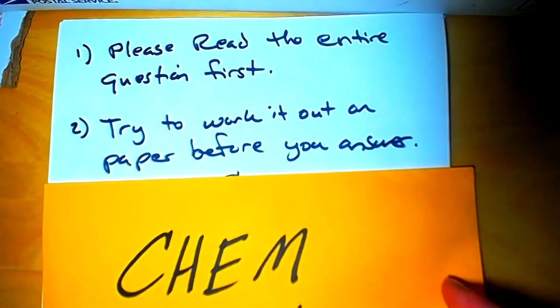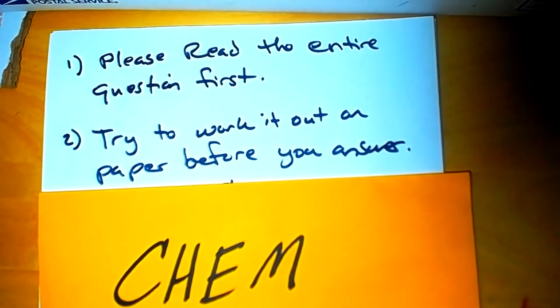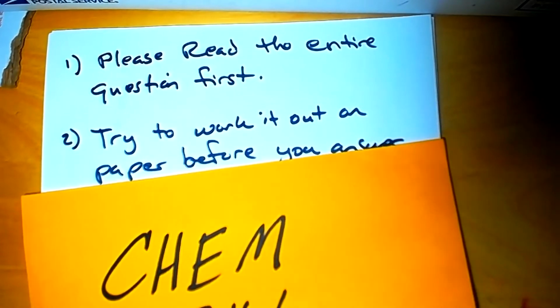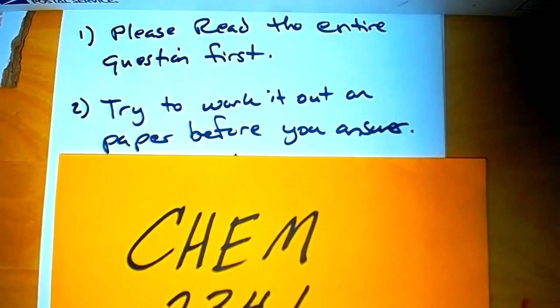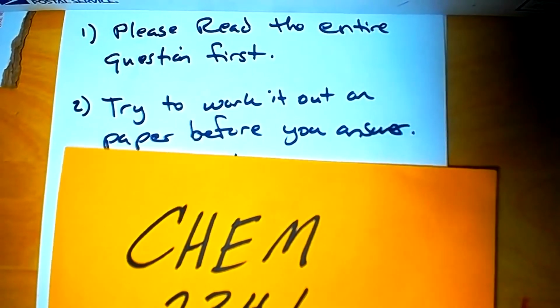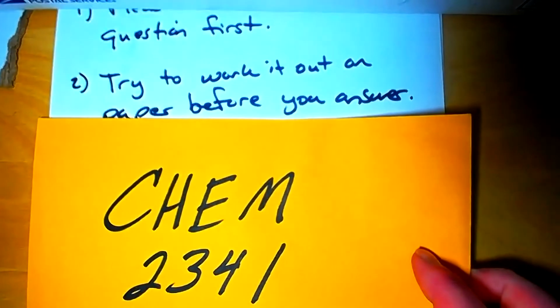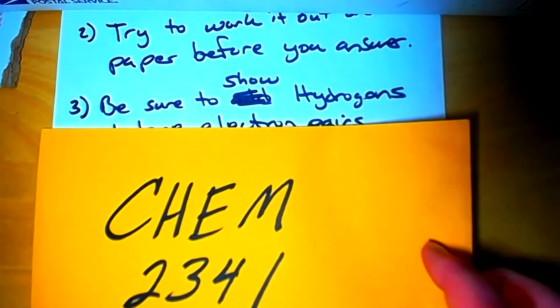Okay. The second thing is to try to work it out on paper before you answer the question. This may help if you're not really seeing what they're wanting to ask, and it'll help prevent you from making silly mistakes like leaving a carbon out or putting an extra carbon in. So just take maybe a little bit of extra time and write it out before you submit your answer online.